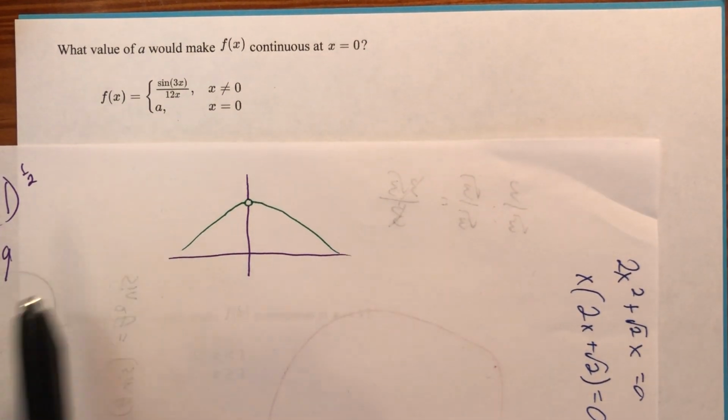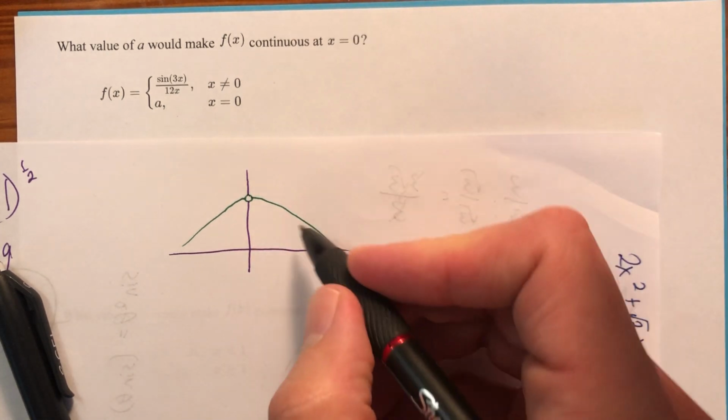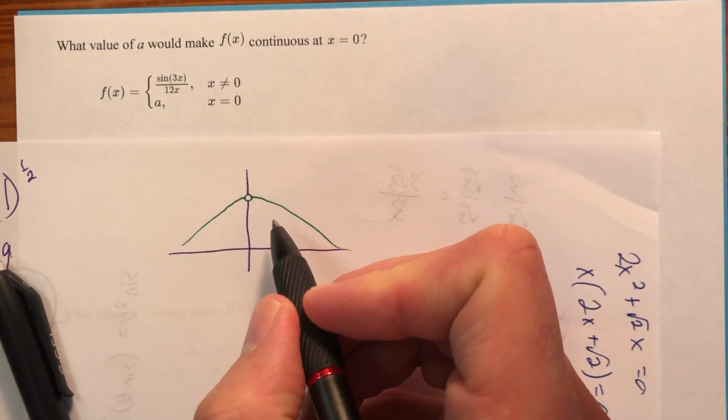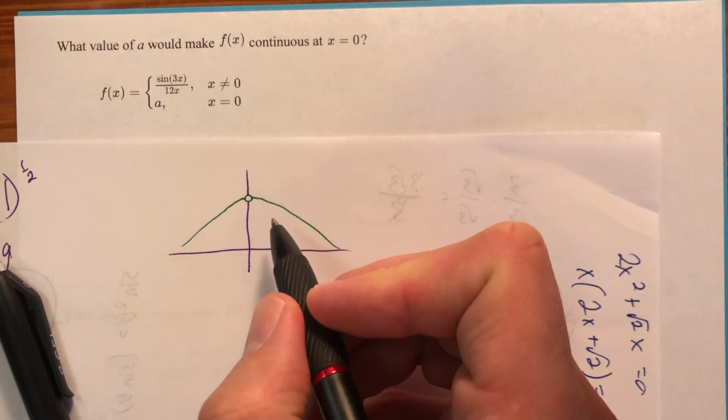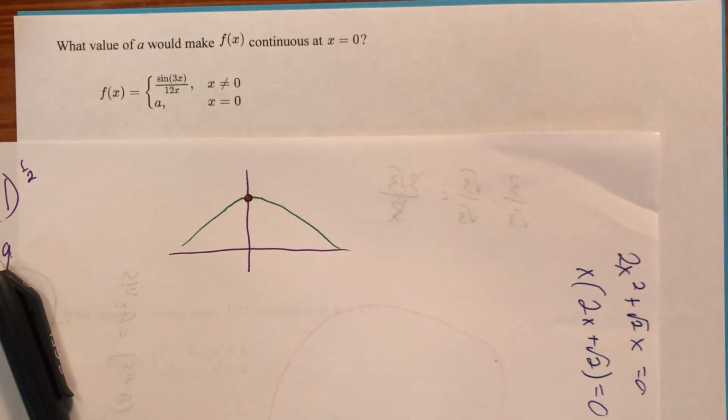But basically it's this. And I want to know what value I should choose for a to where this function would be continuous. Basically, I'm going to remove this discontinuity by filling in the hole in the appropriate place. So I just need to know where that is. Let me rephrase it.